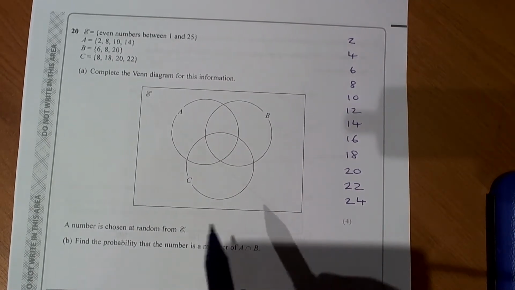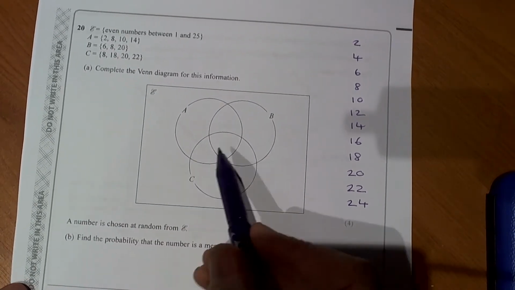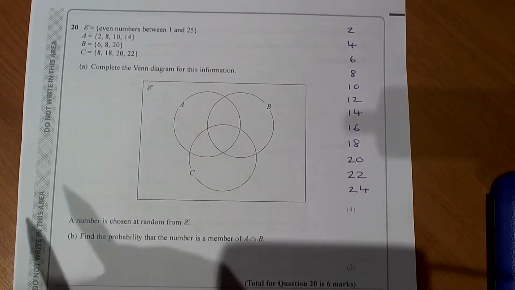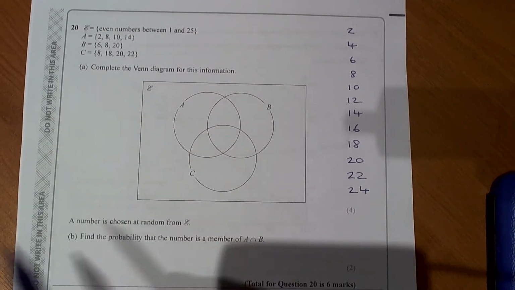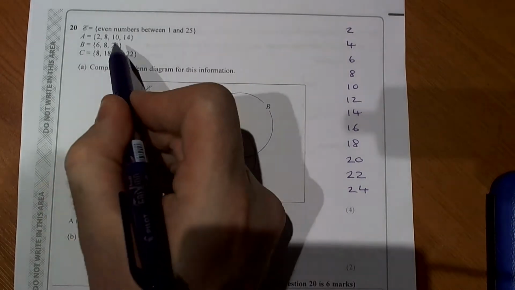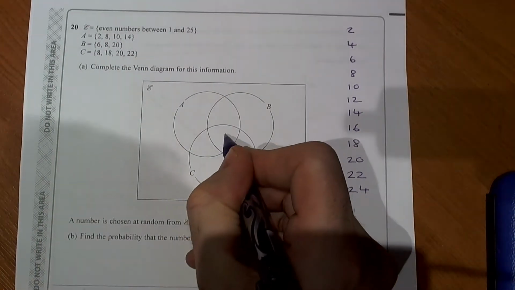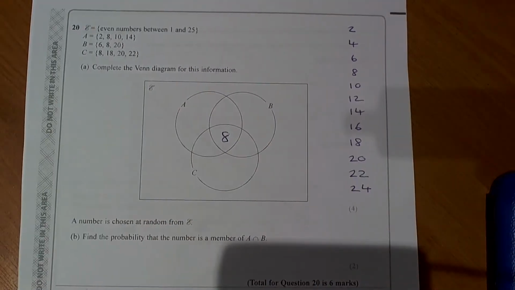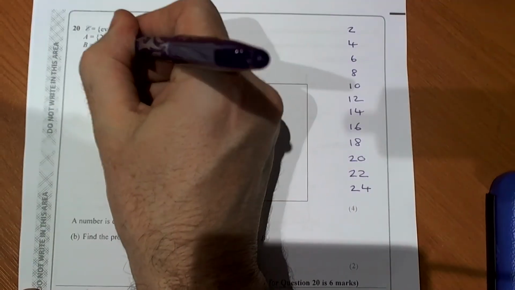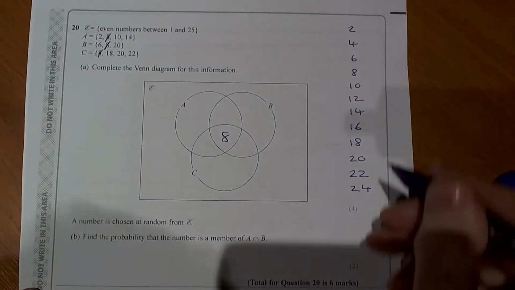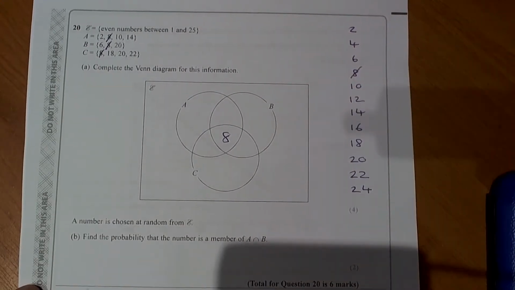So where we start, we want to see, are there any numbers that are in all three sets, A, B, and C? So that's going to go for this one in the centre. If we look here, the number 8 is in all three of them. So I'm going to put that right in the middle there, and I'm going to cross number 8 off here on my diagram and off here as well.